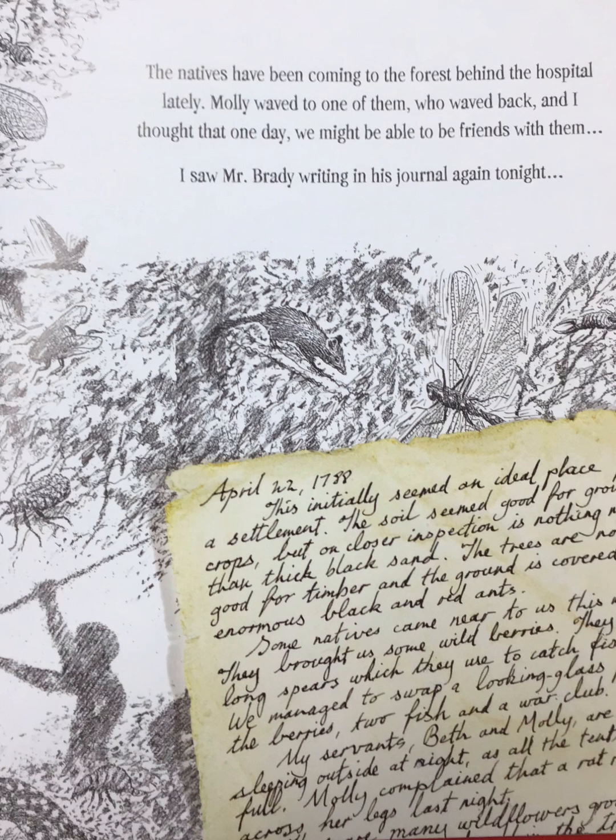The natives have been coming to the forest behind the hospital lately. Molly waved to one of them, who waved back, and I thought that one day we might be able to be friends with them. I saw Mr. Brady writing in his journal again tonight.